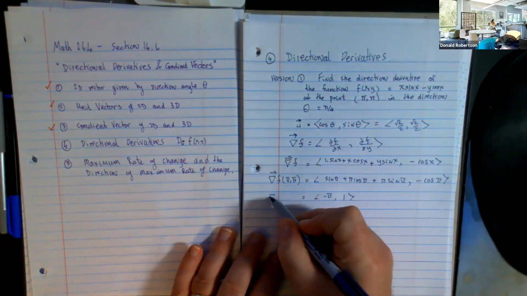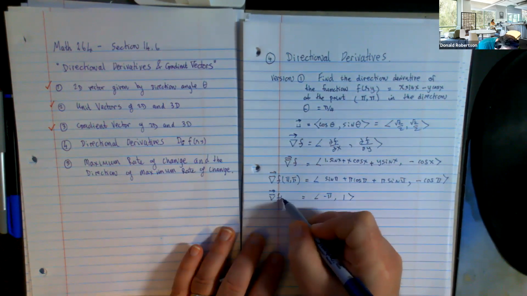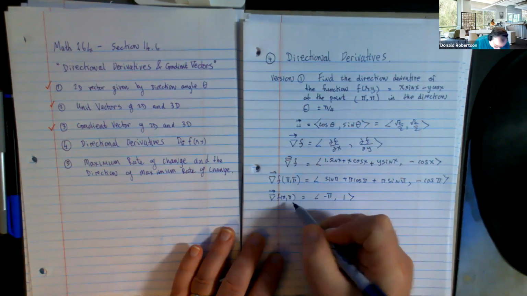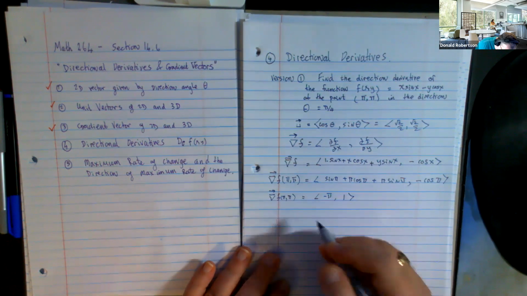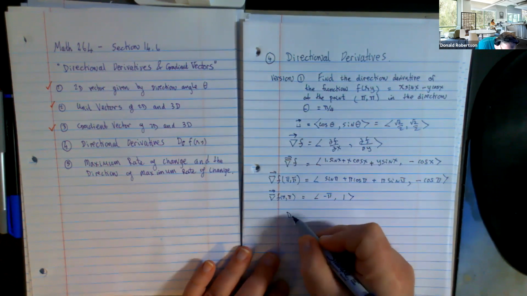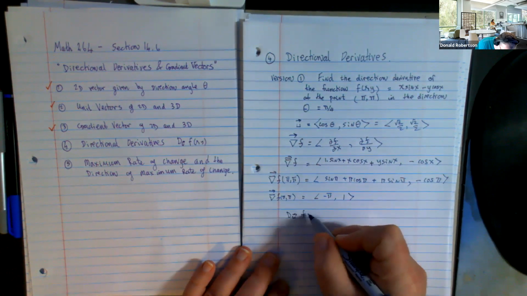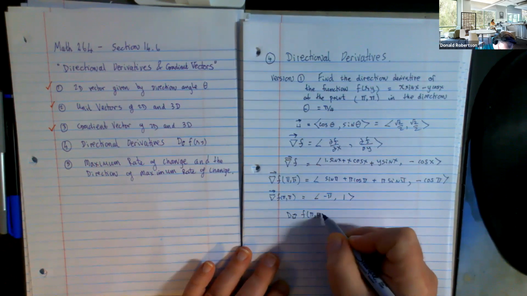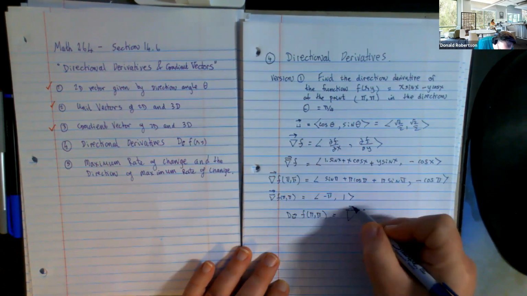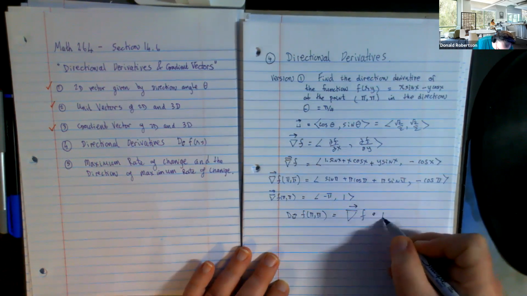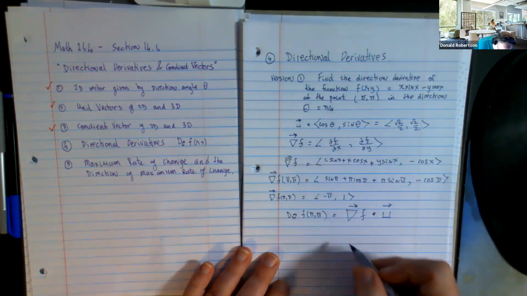So here is the directional derivative evaluated at that point. Sorry, this is the gradient evaluated at that point. The directional derivative of f at this point is the dot product of the gradient vector and u.